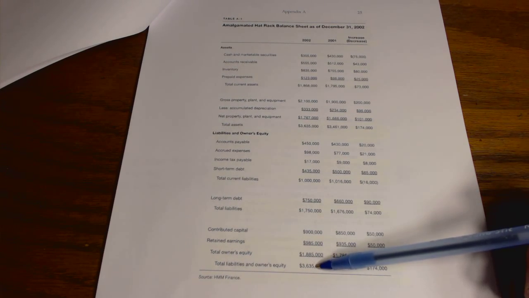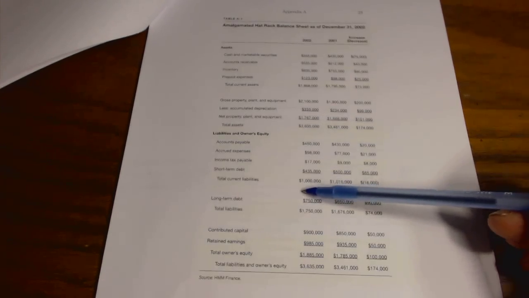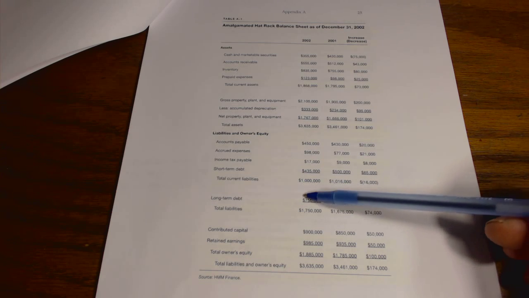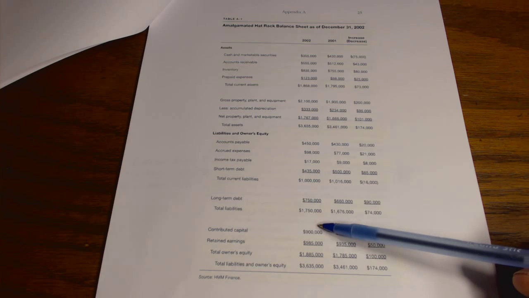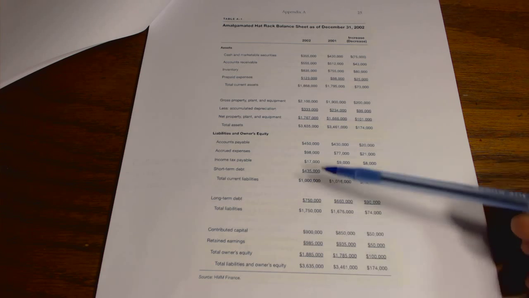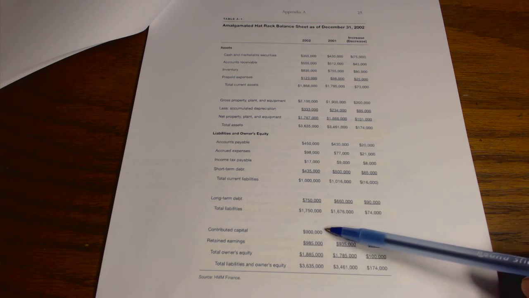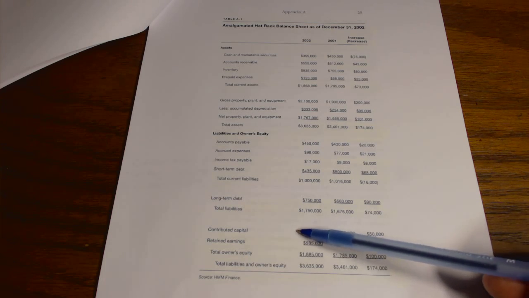Okay, so your total liabilities and owner's equity has to equal your total assets. You've got your total current liabilities and your long-term liabilities. Those are what they are. Okay, so the difference, because remember, the liabilities plus your owner's equity has to equal your total assets, is going to come out of the owner's equity.